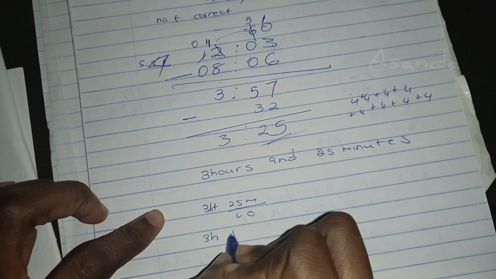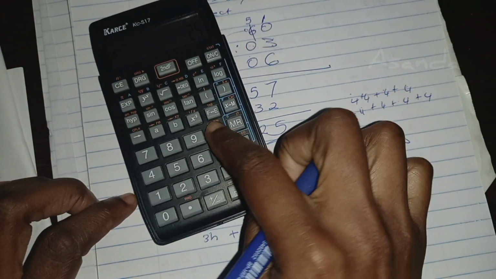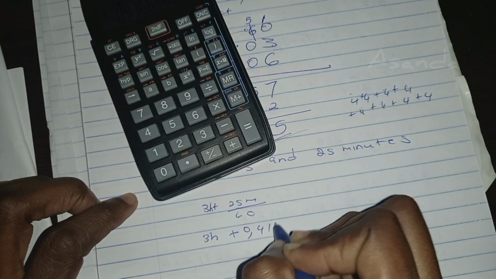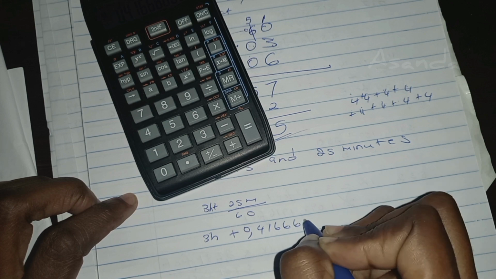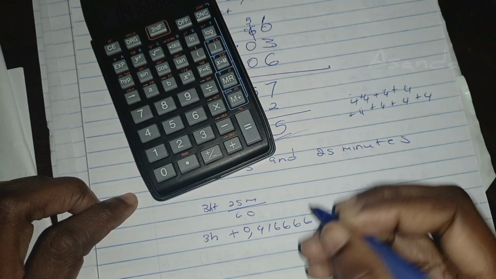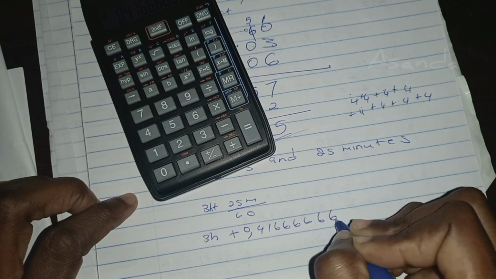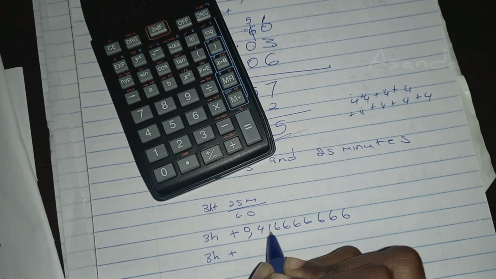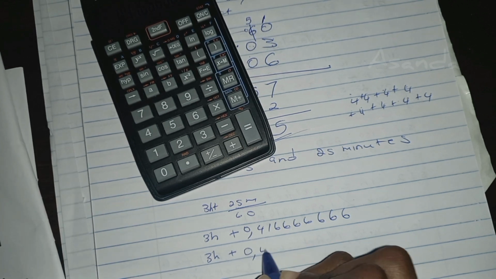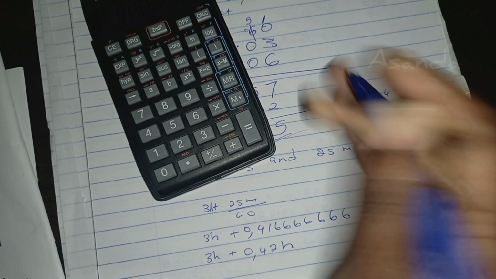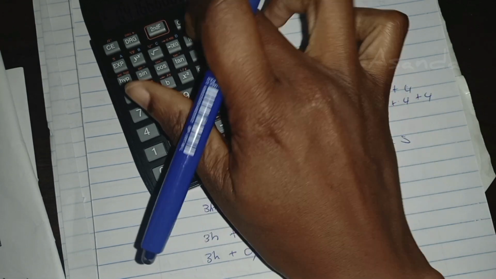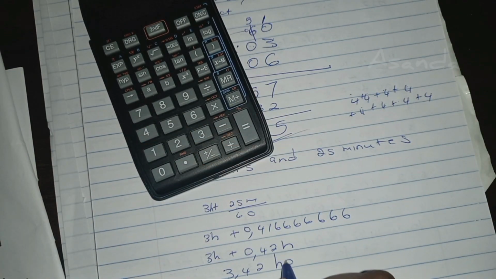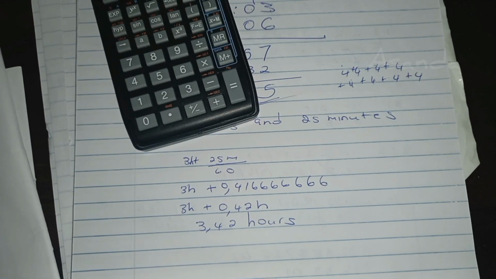Now I have 3 hours plus 25 divided by 60, which is 0.41666. I'm just going to round off to 0.42 hours, right? Now I'm going to add the 3. I'm going to say 3 plus 0.42 hours, and that's 3.42 hours. So I'm going to use this to do the calculation.